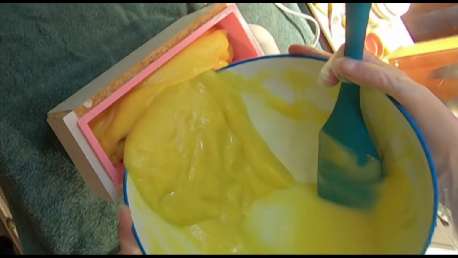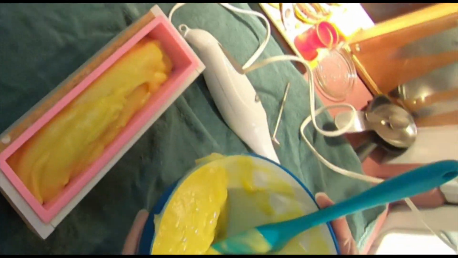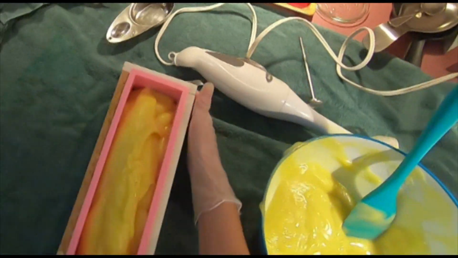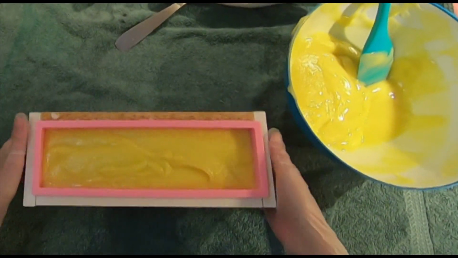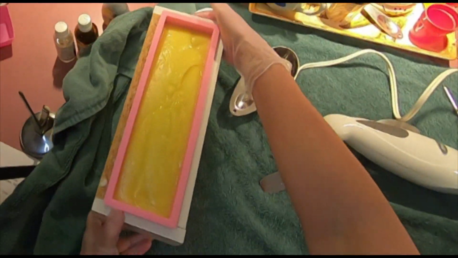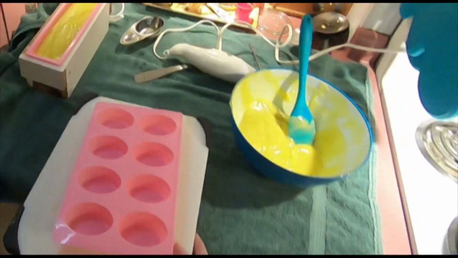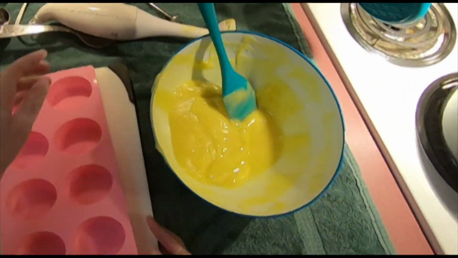Look at that thick deliciousness. Yeah, I know that the last soap I made for this lady, of this geranium type, was a really nice hard soap. And so I'm thinking that this is going to be just what she wants.